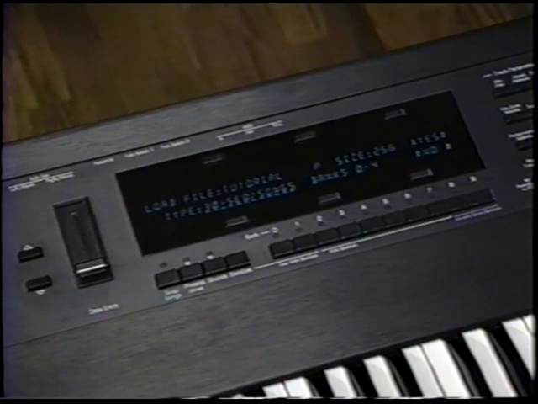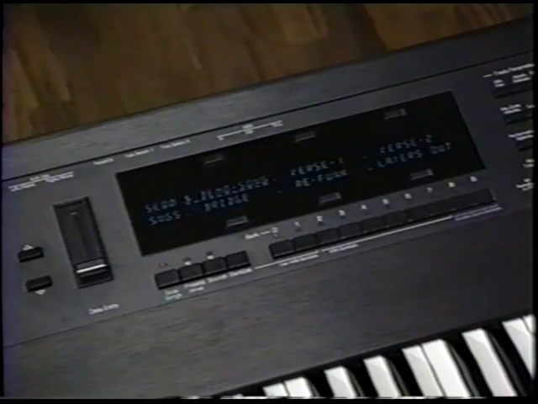Selecting sequences and songs. As with presets and sounds, there are a number of locations in which you can store sequences and songs. Selecting sequences and songs is similar to selecting presets and sounds. Playing the demo song. Press the Seq Songs button to enter sequencer mode.